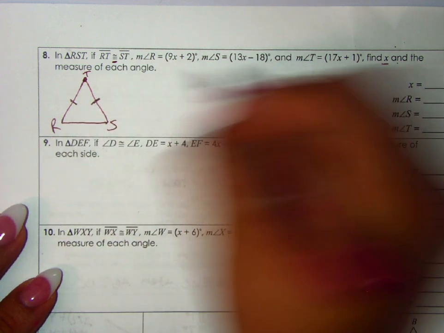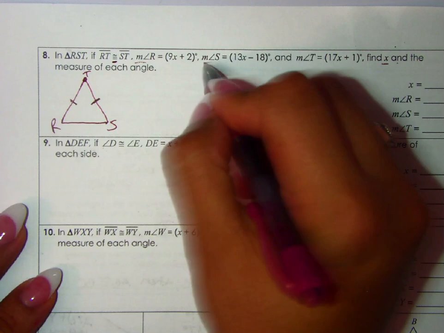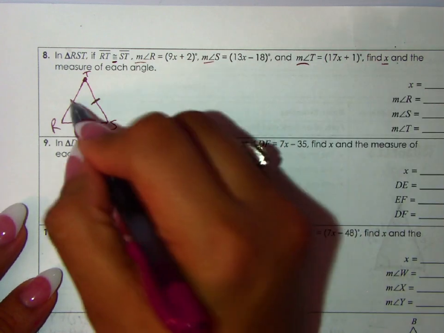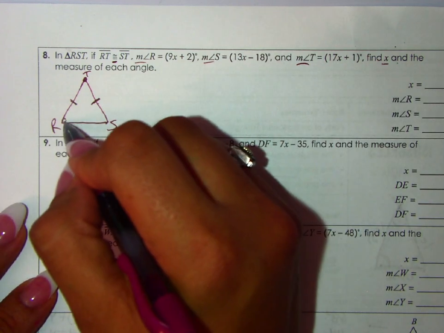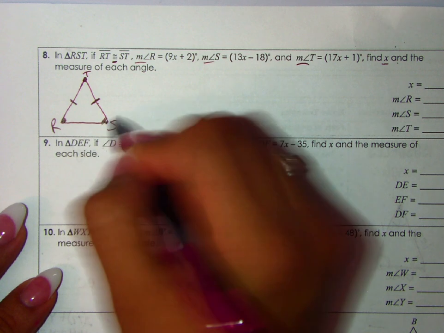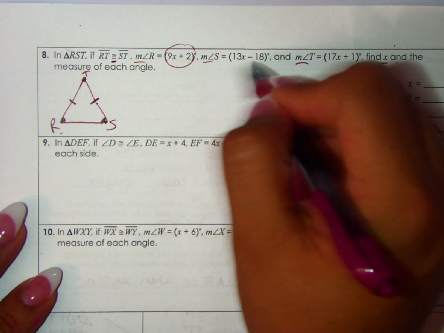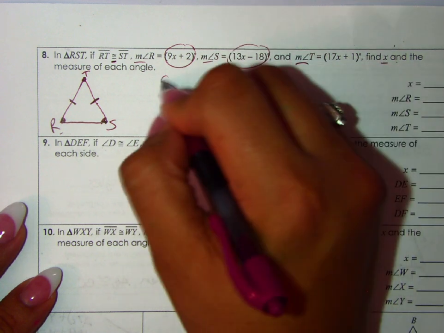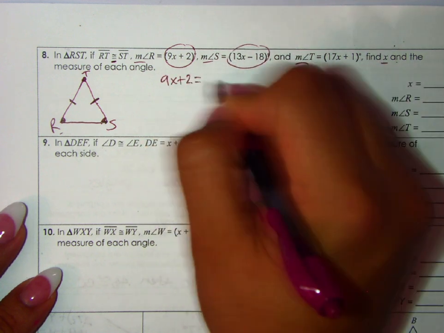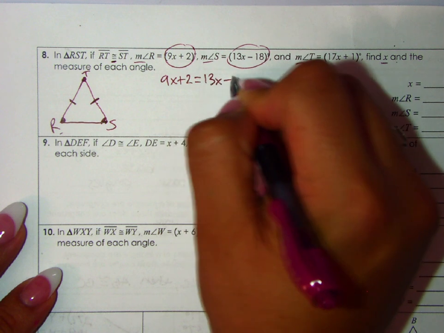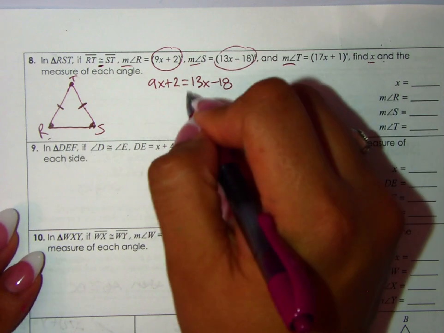RT, oh, they're not sides, they're angles. So if these two sides are the same, we know that these angles are also the same. So measure of angle R and measure of angle S: 9x plus 2 equals 13x minus 18. You solve for x.